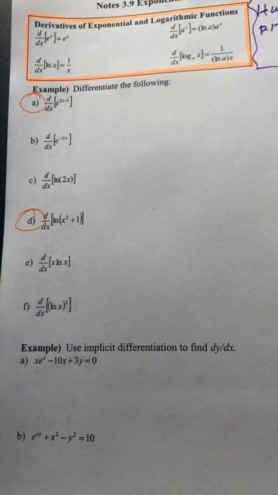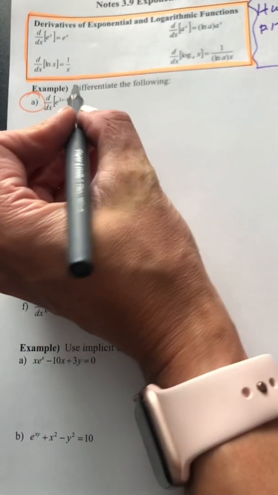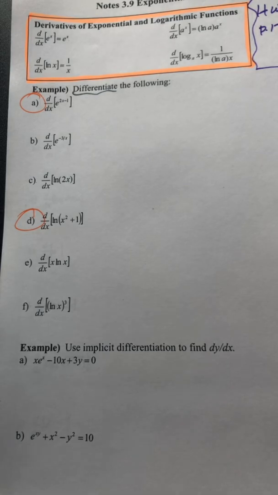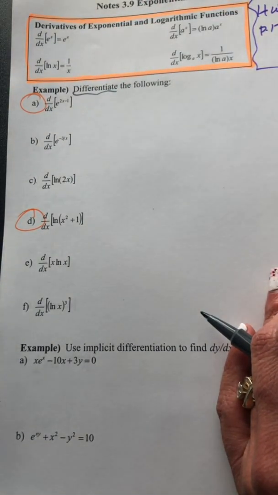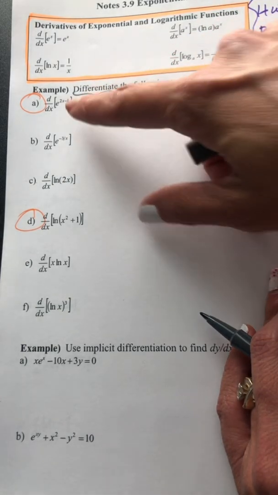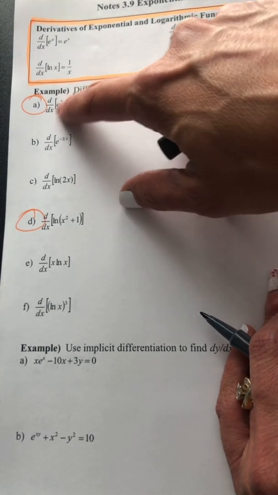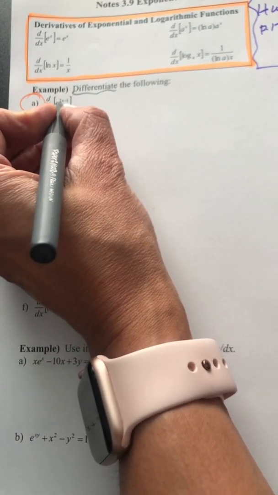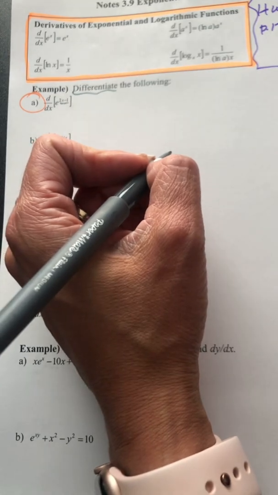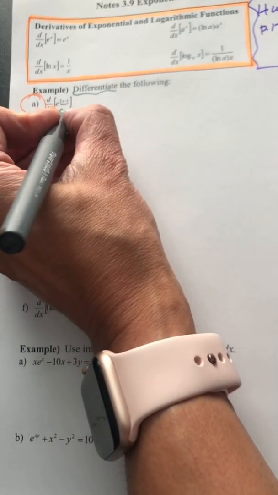So we have d/dx of e to the 2x minus 1 power, and we need to differentiate. So that means we need to take the derivative. Well, up here in my little cheat sheet box, I see the derivative of e to the x is just itself, e to the x. Oh, that's easy. But e to the x is whatever this exponent is. So because the exponent has more than just an x, we do have to do the chain rule on that.